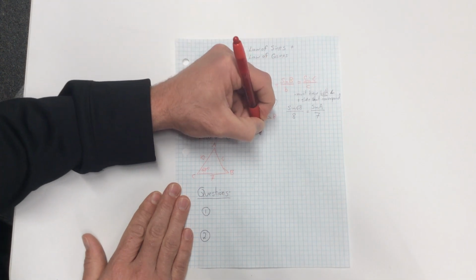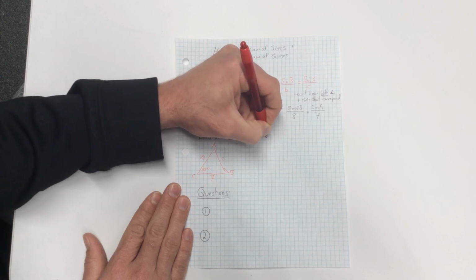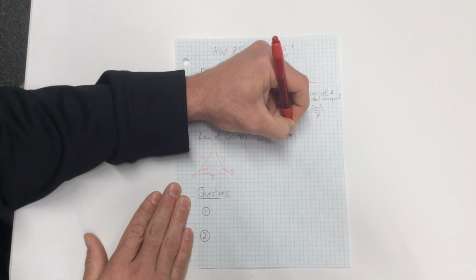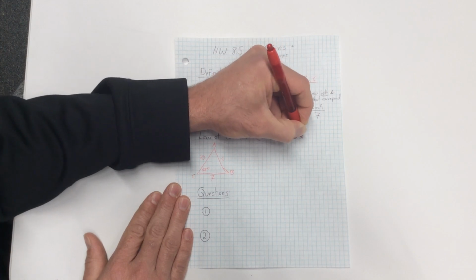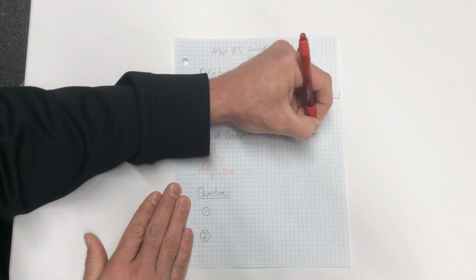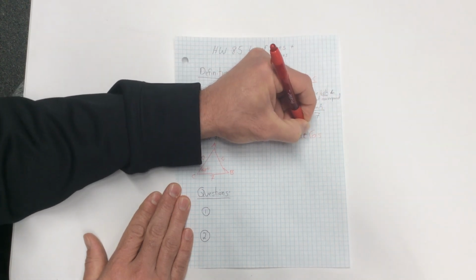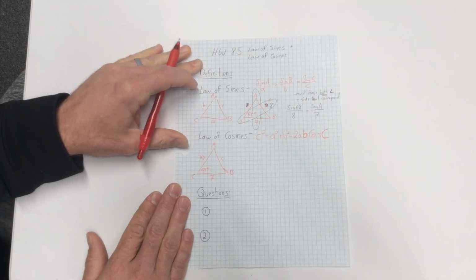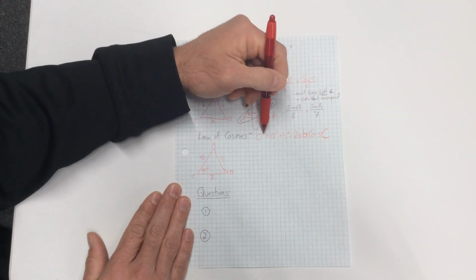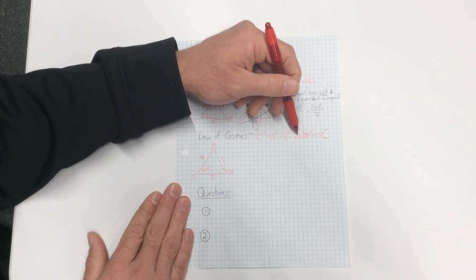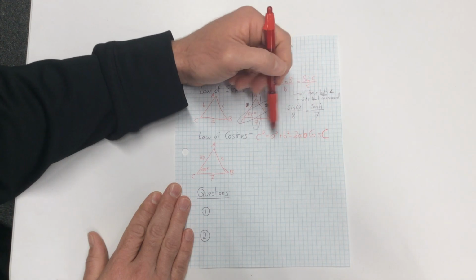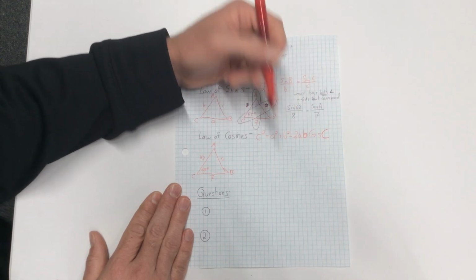You can see there's a little Pythagorean theorem in it. It's c squared equals a squared plus b squared minus 2ab cosine c. So what you have here, c squared equals a squared plus b squared minus 2ab cosine c. You're going to kind of memorize that. You'll begin to see the logic of it the more you use it.